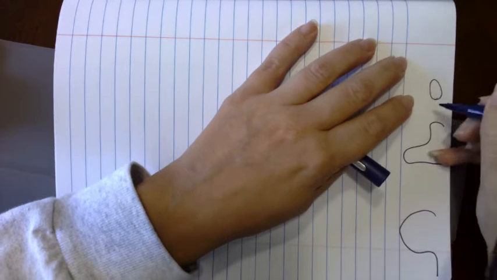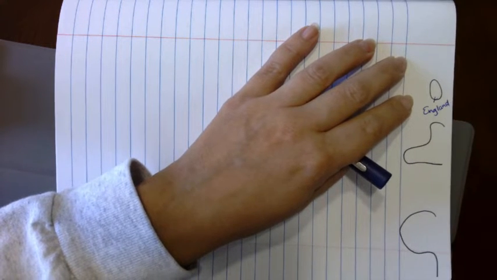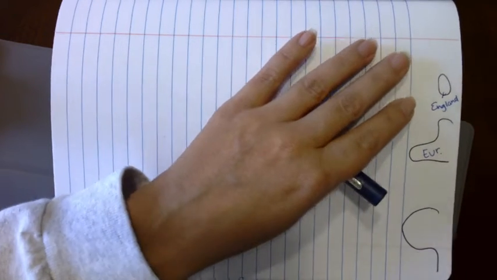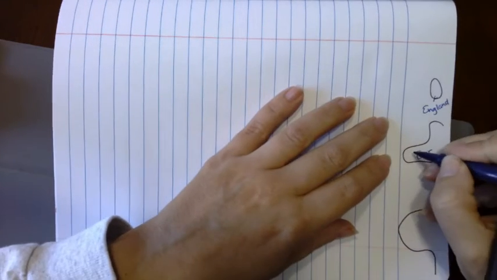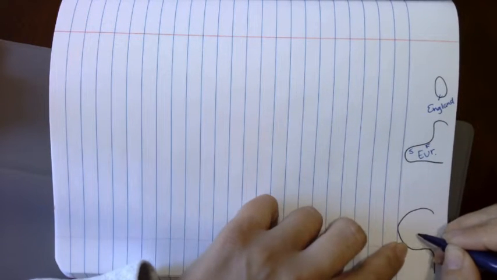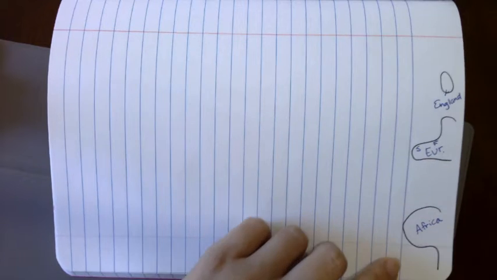When we say eye, we are talking about always watching. And so, of course, that is going to be none other than England. England is going to be a part of the continent of Europe. And inside Europe, there are two countries that are nosy about what's going on. Sometimes they get involved, sometimes they don't. That is Spain and France. And the continent holding them up is going to be none other than the continent of Africa.